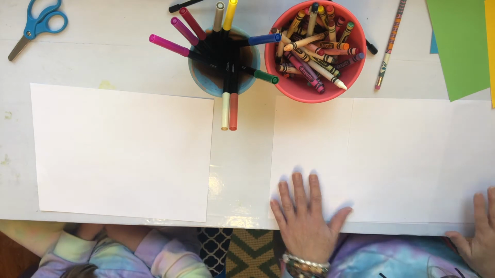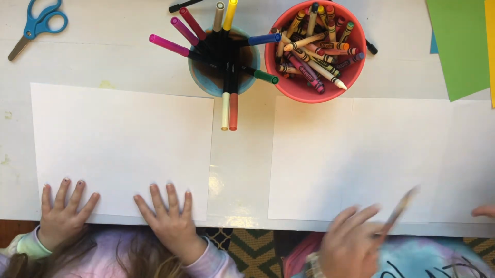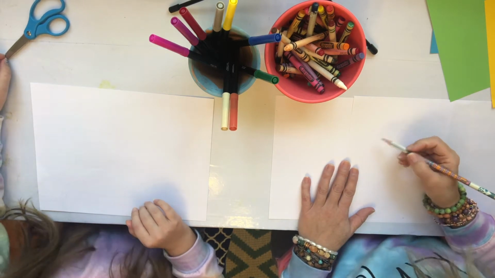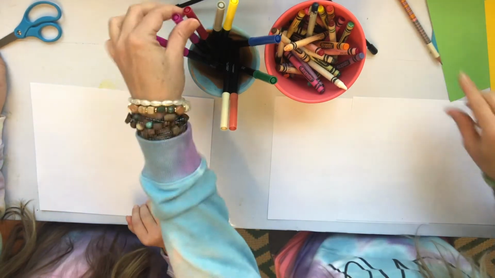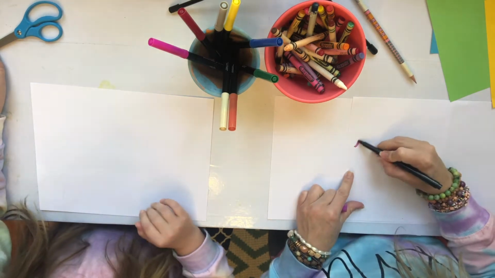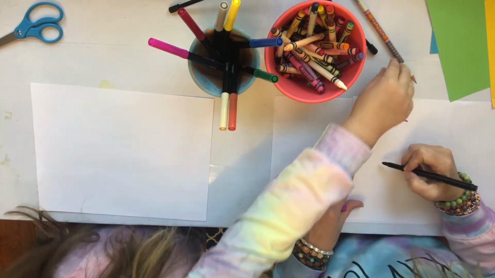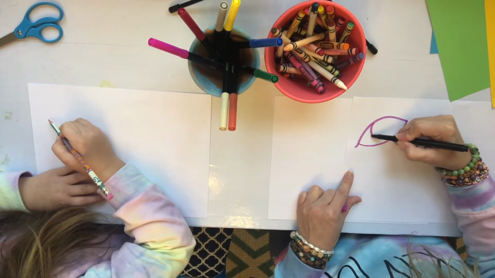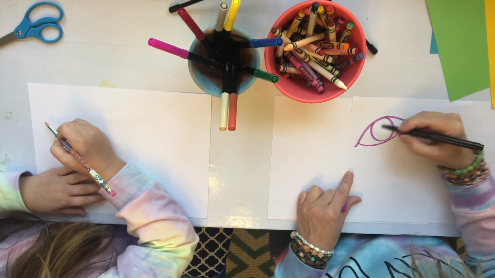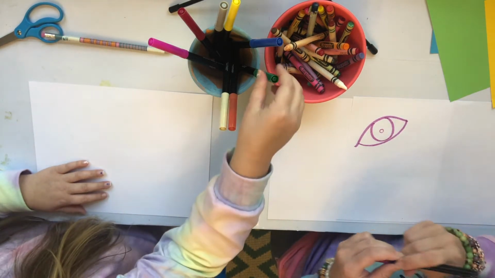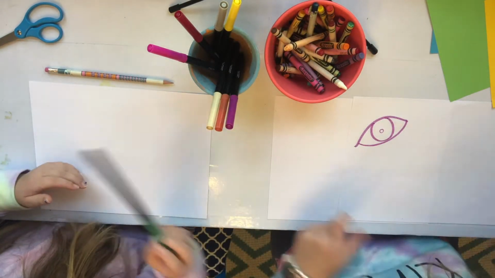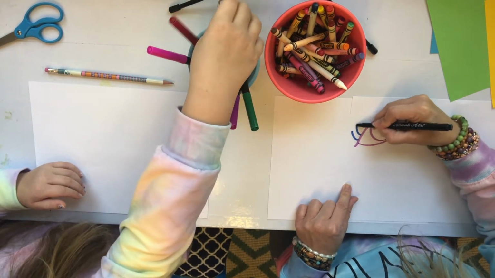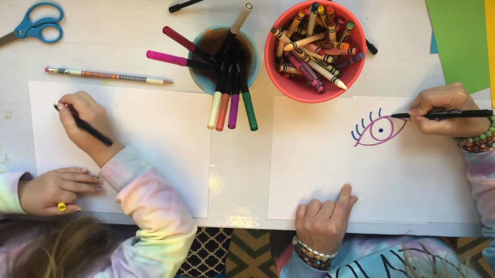All right, so we're going to start drawing our shapes and designs. Remember, make it real colorful and bright and abstract. You could start with a pencil or marker, whatever you want to do. Remember, with eyes, you do a curve and a curve, and then a circle shape, and then a pupil in the middle. Then I'm going to color it in. Fun, bright, abstract colors.